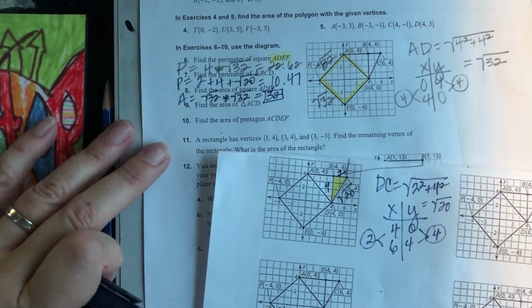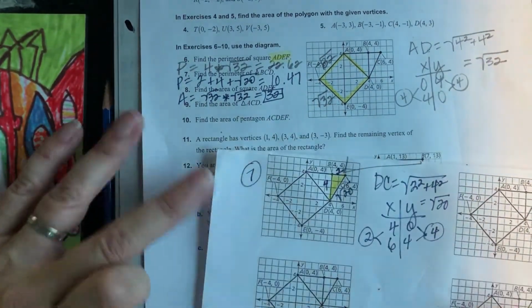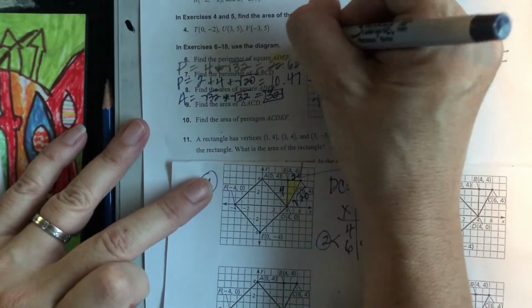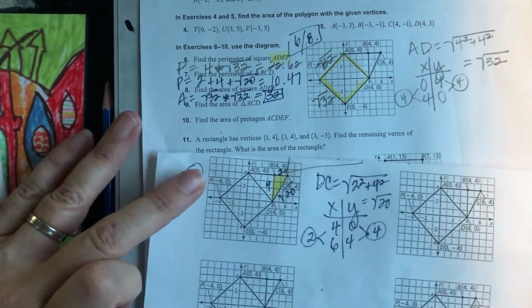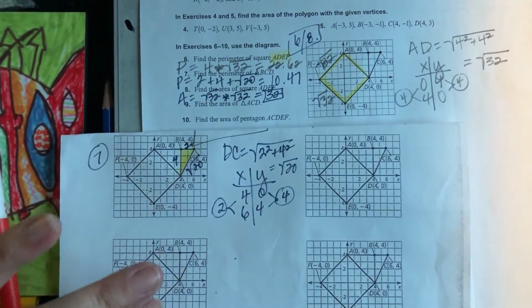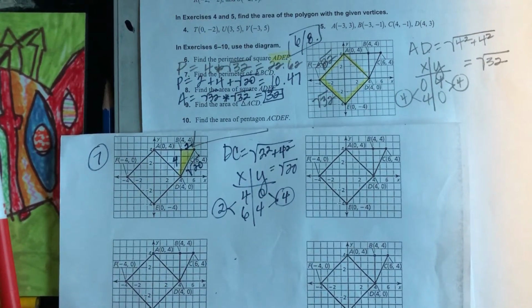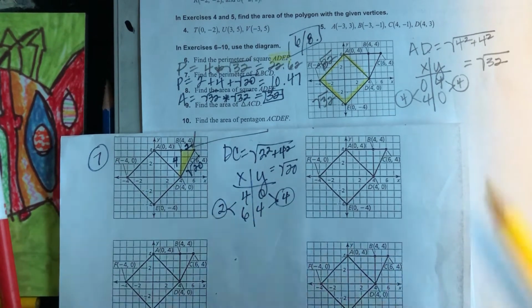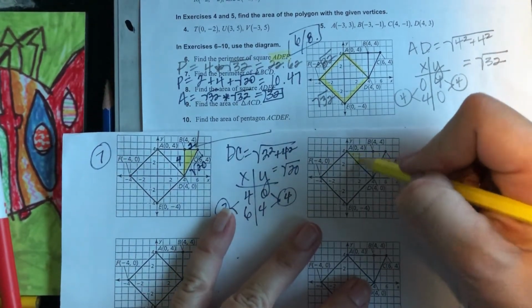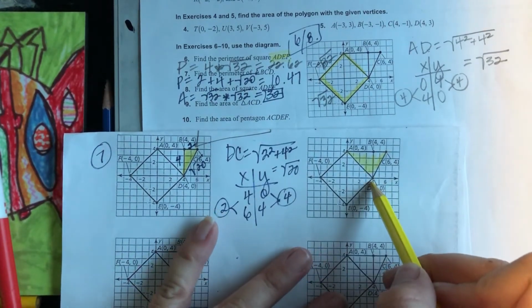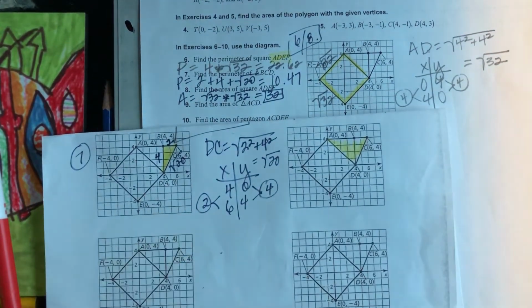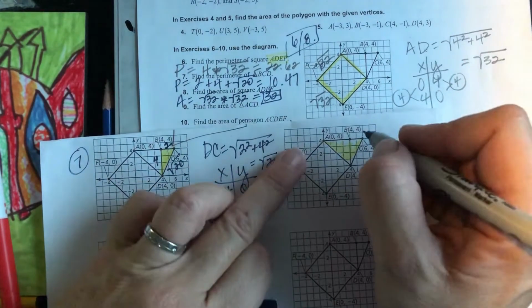Now for number, so what did I do over here? Number 7. Numbers 6 and 8 are the squares that are there. Number 9, find the area of triangle ACD. So now we're looking at the area of this triangle right here, A to C to D. Area of a triangle comes from 1/2 times the base times the height.